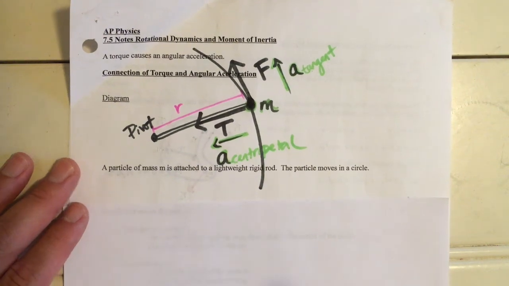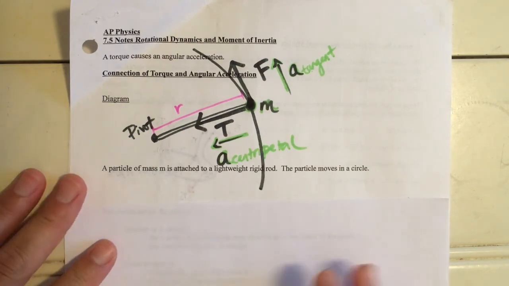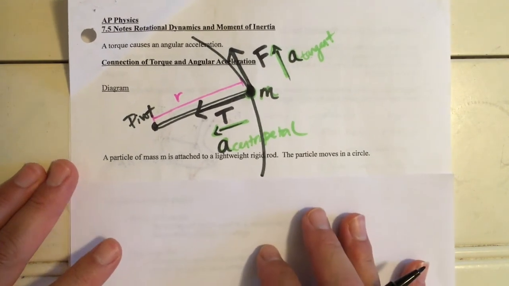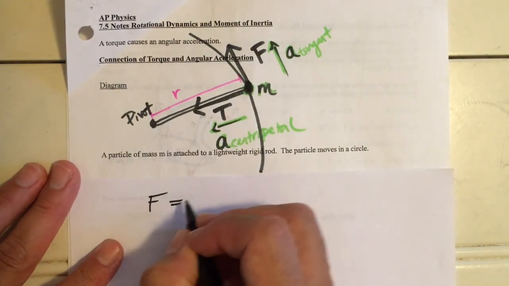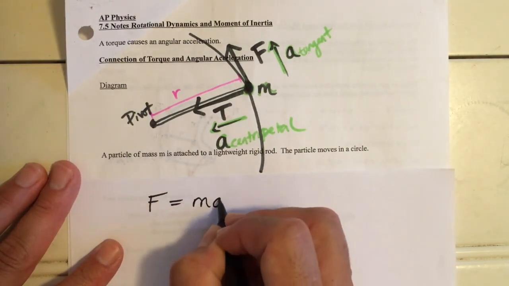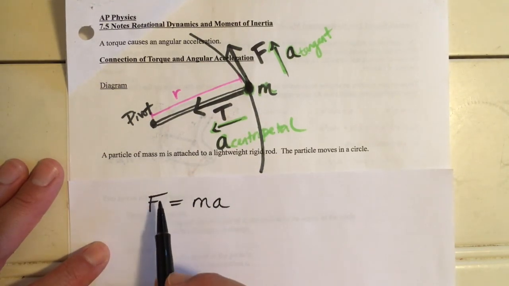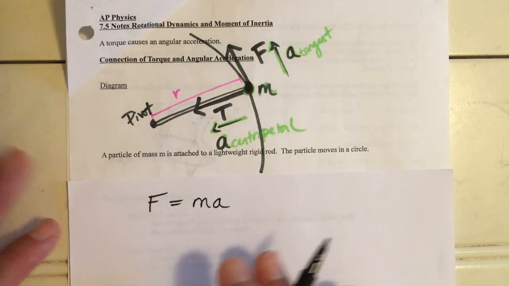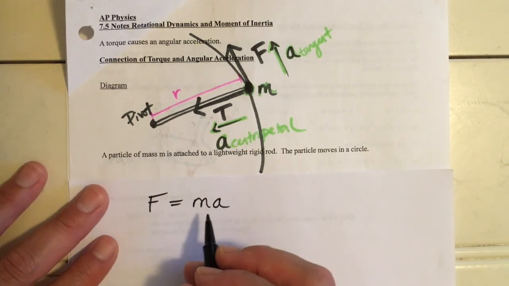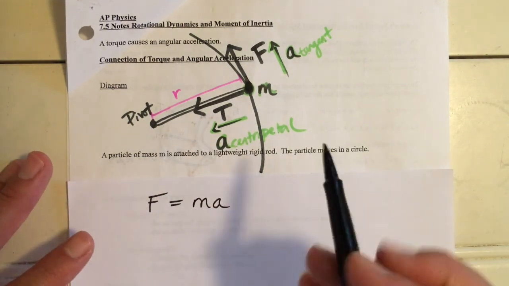All right, so let's start our lecture over 7.5 by trying to find an angular equivalent for Newton's second law. We know that Newton's second law is F equals ma, and so we might say, well, torque is equal to mass times angular acceleration, but it's not quite that simple. There's actually an angular equivalent for mass as well that we have to find here.